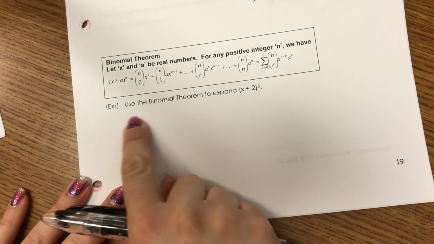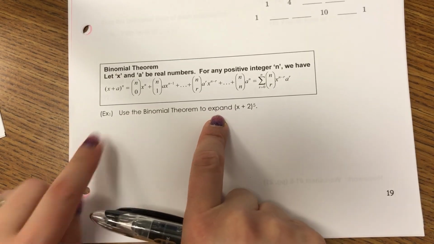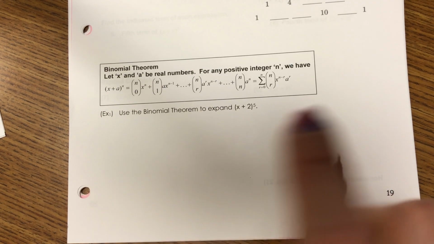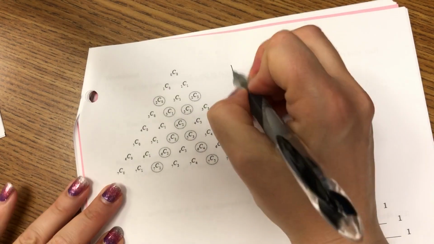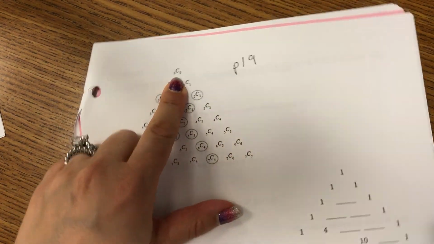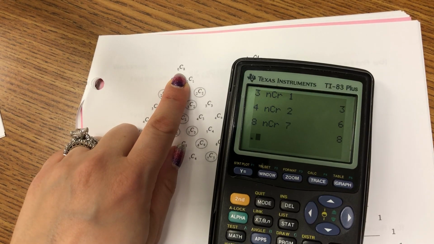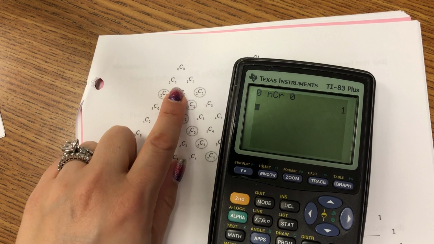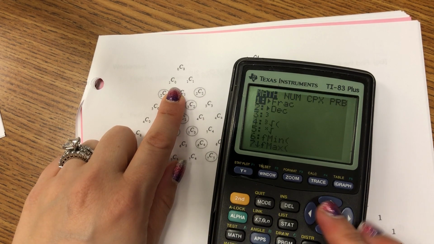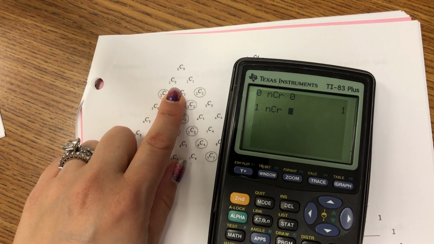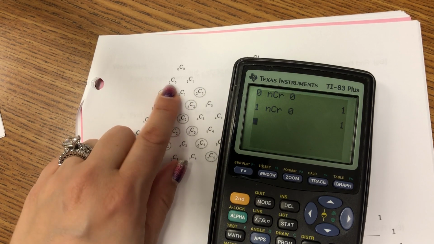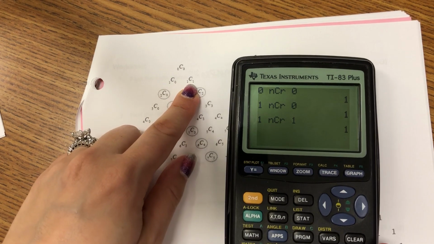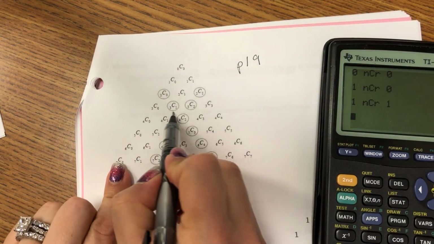So down here, using the binomial expansion theorem, those coefficients in Pascal's triangle also come from the combinations. Sorry, let me show you that at the top. This is page 19. So if we type 0 combination 0, it's a 1. 1 combination 0 is a 1. And then this entry is a 1. So like, let's go down here to the 4 line.